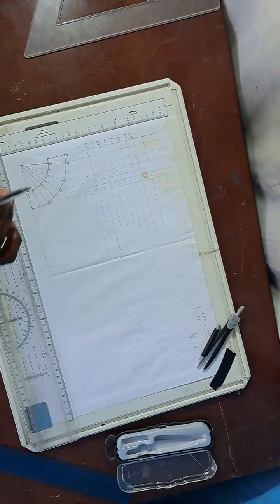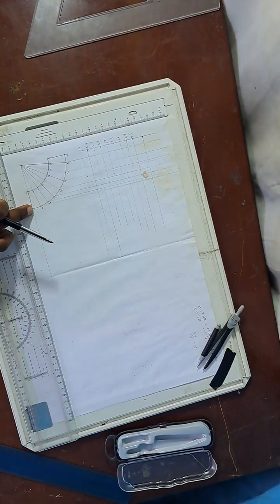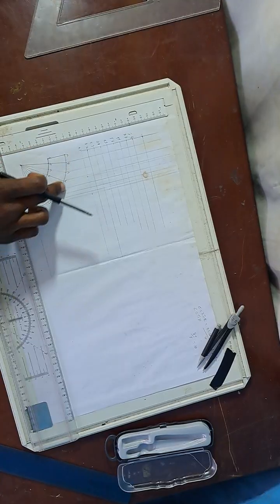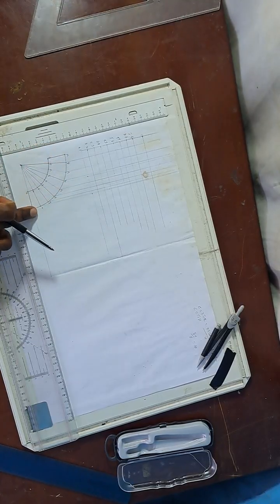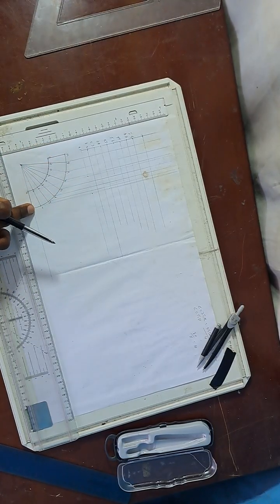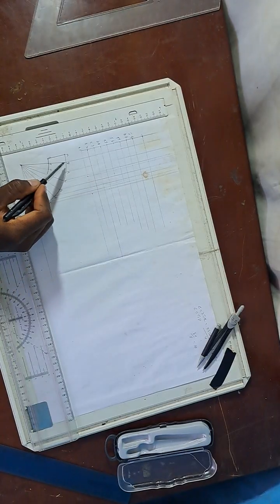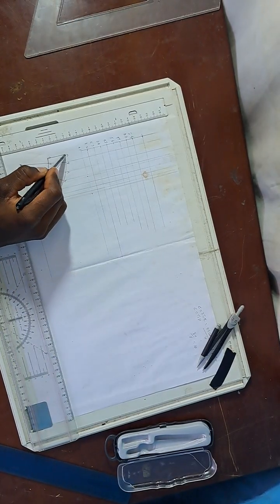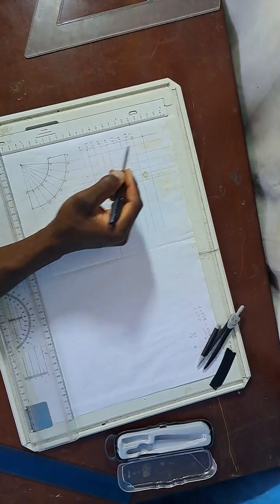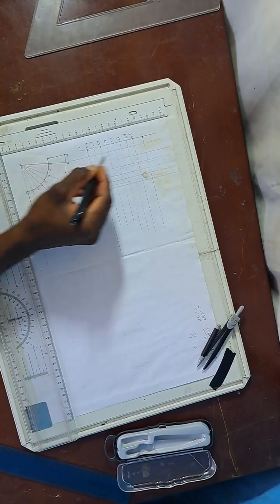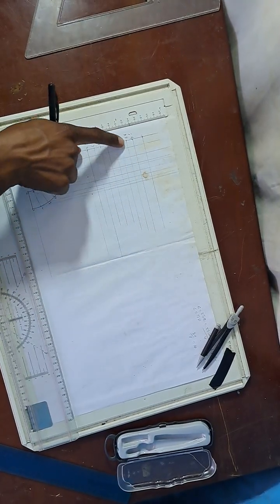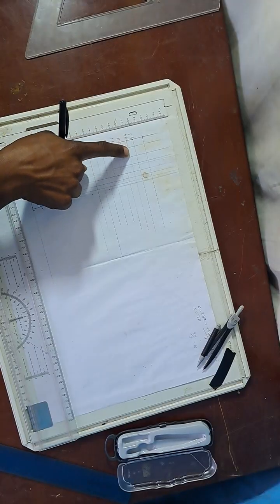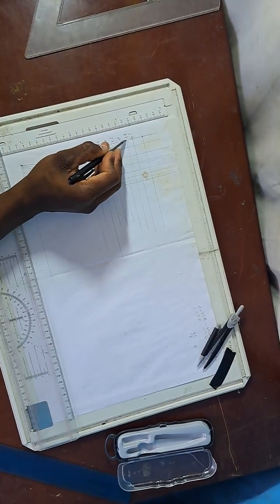Remember we're starting this side of the line, the outside one. So we're gonna start by number 8, because of number 9 here we already have the point. We go to number 8, where number 8 meets with the line number 8 here at the top.